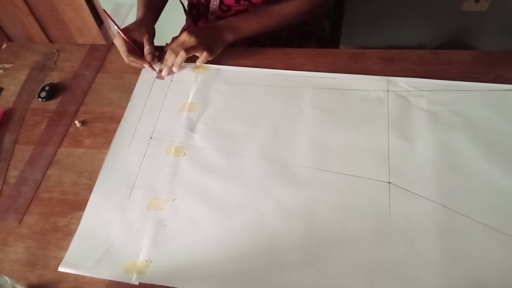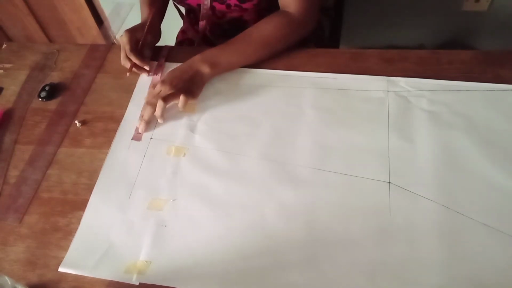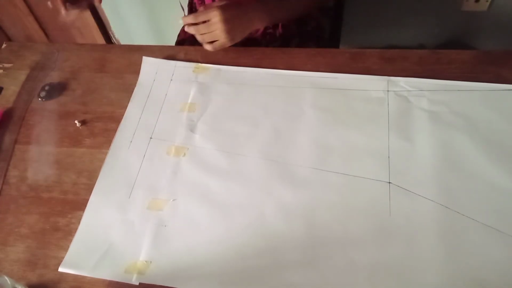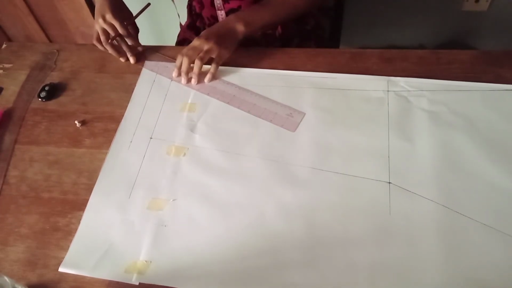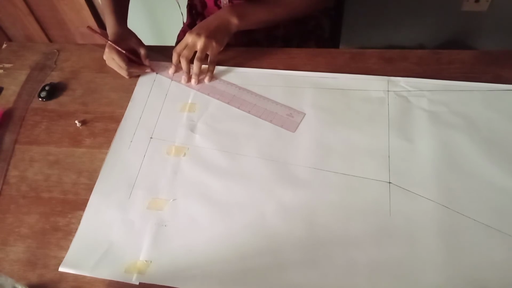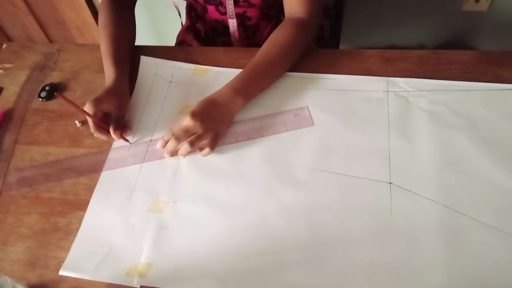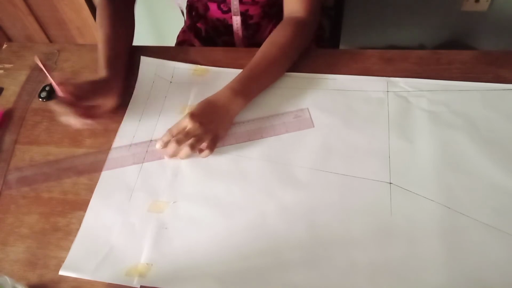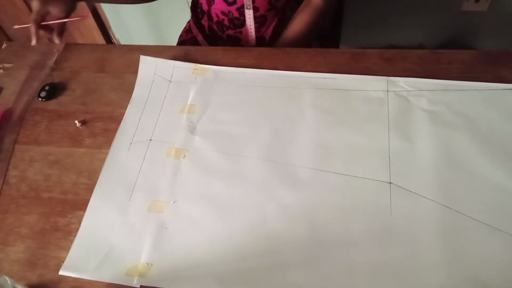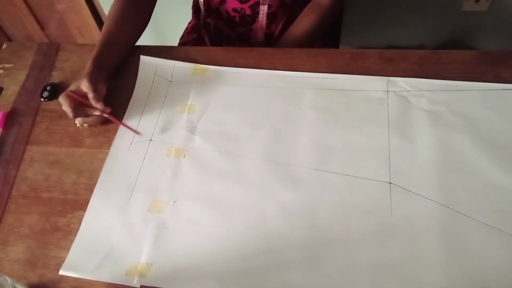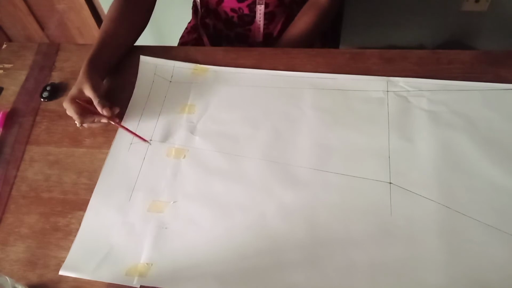Let's just use 0.75 on both sides. So I'm going to connect like this. This is to enable it, when I cut the trouser and I'm sewing, to go round on my trouser.